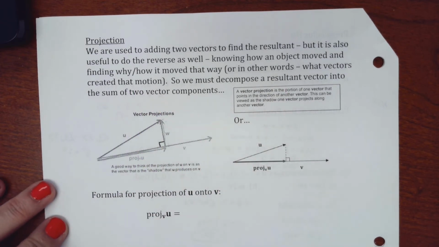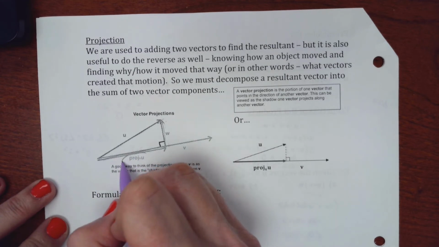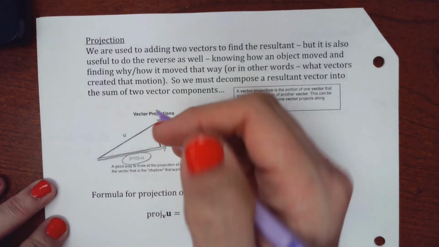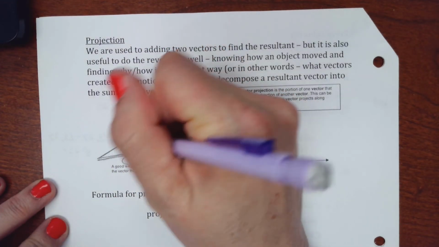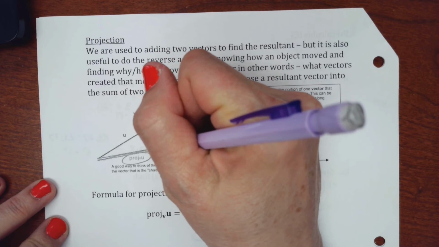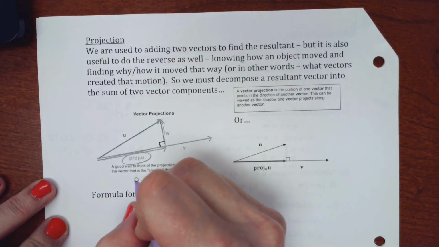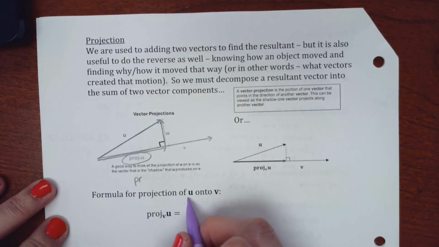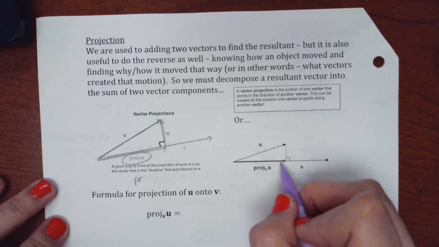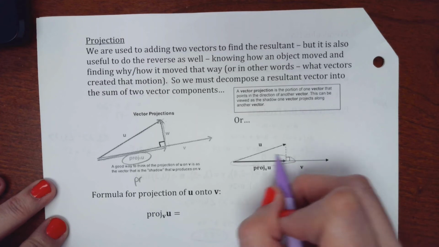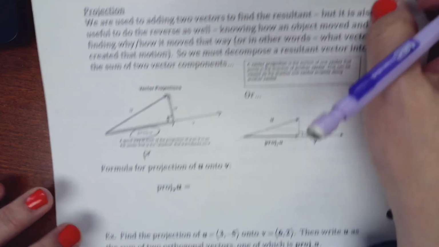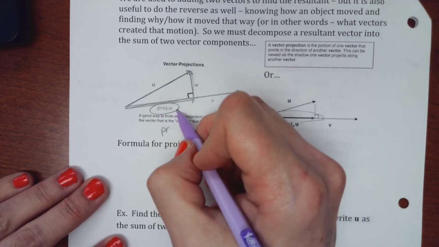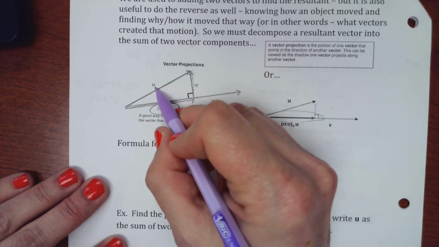When you decompose the resultant vector into the sum of two vector components, this vector at the bottom, like the shadow of this action that you made, is called a projection. Here it is: projection of u onto v. If it's flat, it looks like this. This shadow right here is called a projection vector. And remember that this projection plus w makes u.